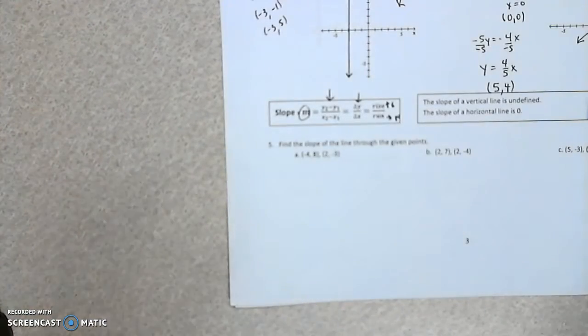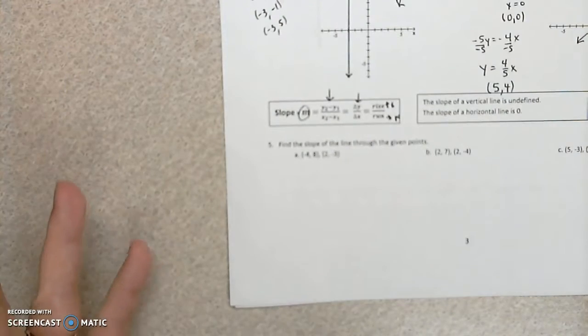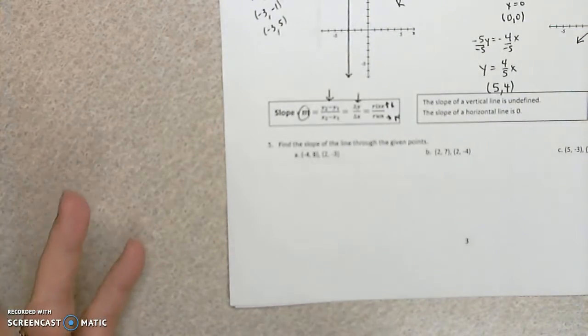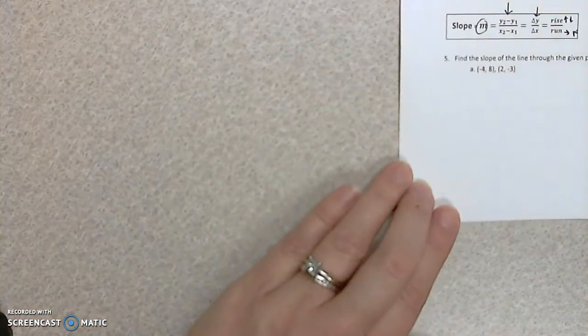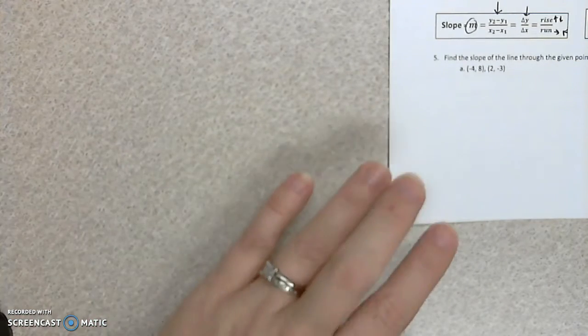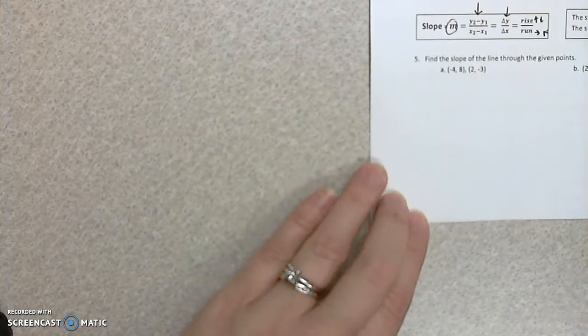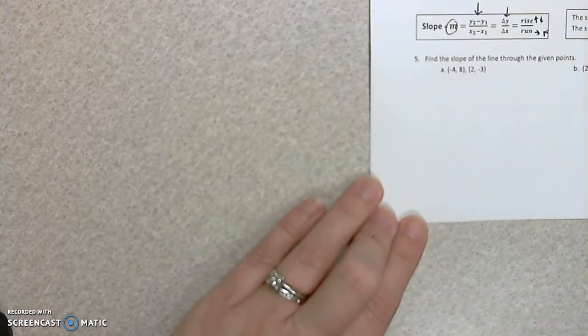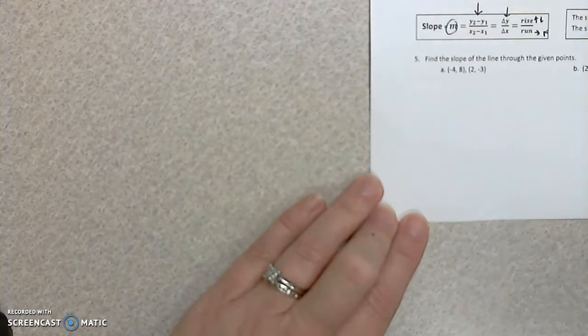Alright, so what we're going to do is just take a look at finding the slope given some points. These points here are some points on some line. I don't know what the line is. It doesn't matter at this time. They're solutions to some equation. They're on some line. And so what we want to do is find the slope of that line, its rise over its run.